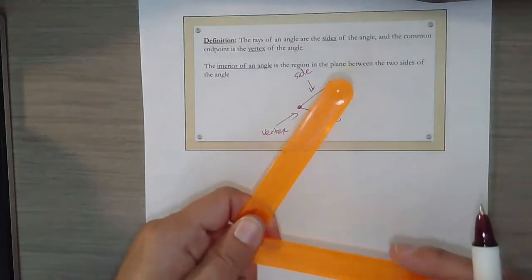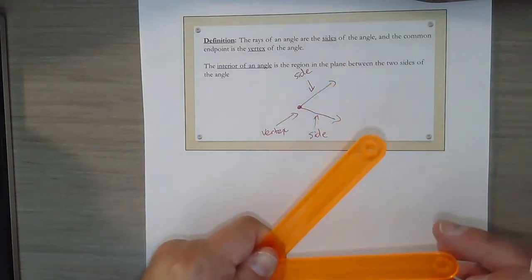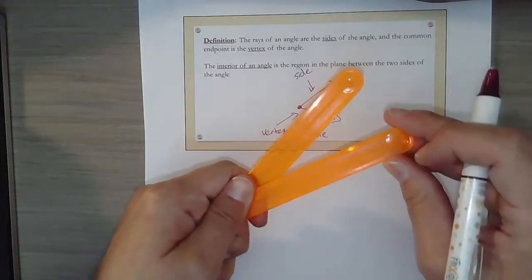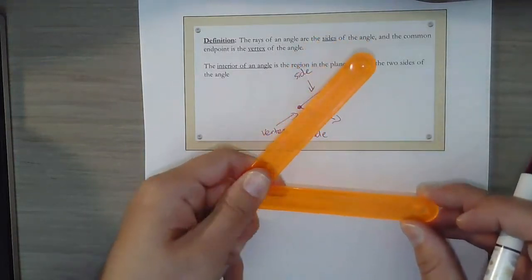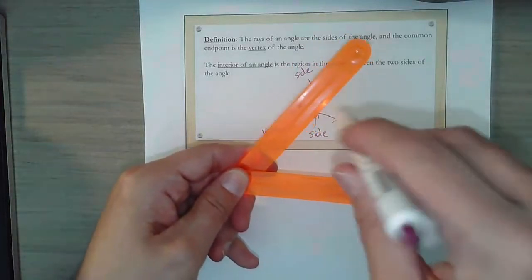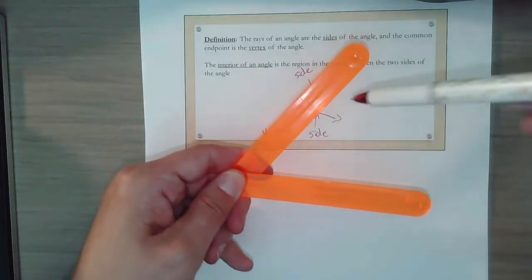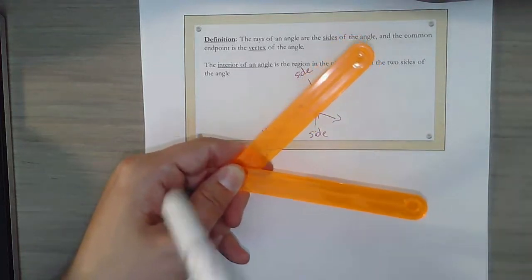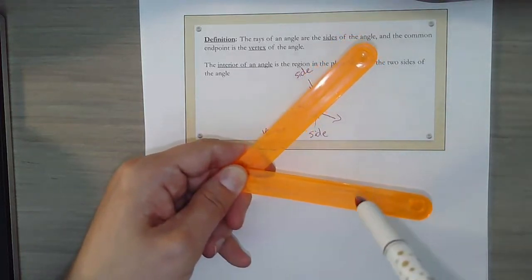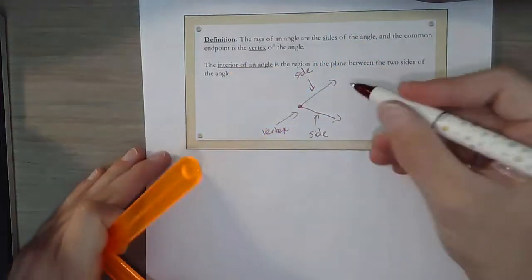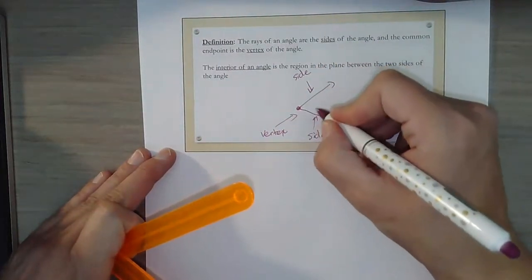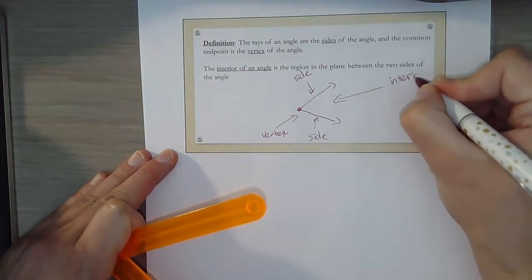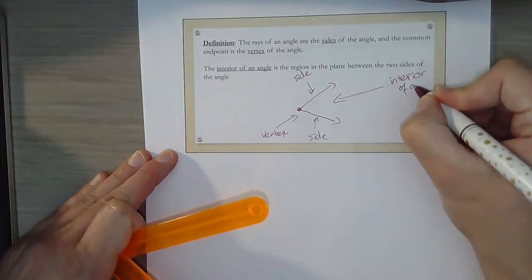Now, a moment ago I mentioned a name, and it was the interior of the angle. The interior of the angle is the inside. So it's this portion. The exterior of the angle is the outside of the angle. So this area here is the interior of the angle.